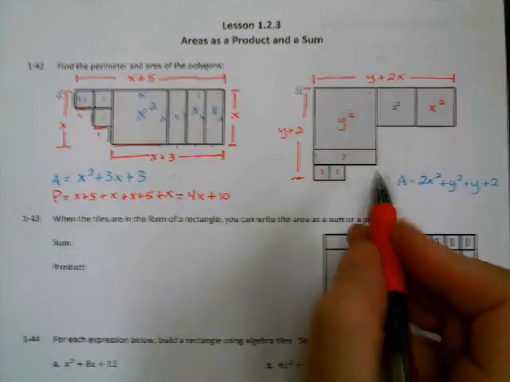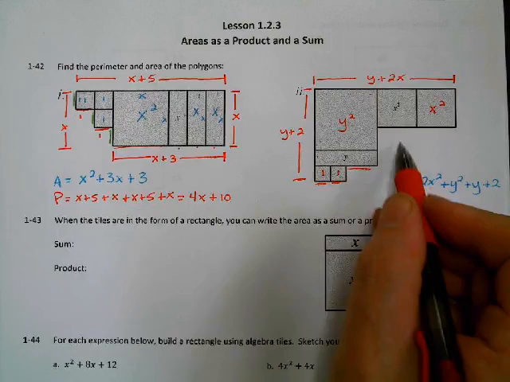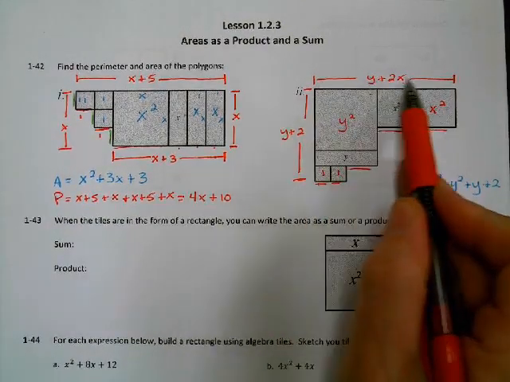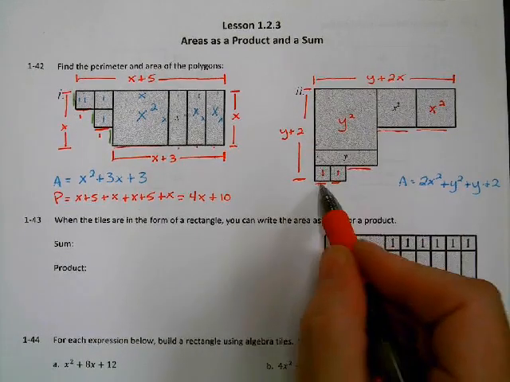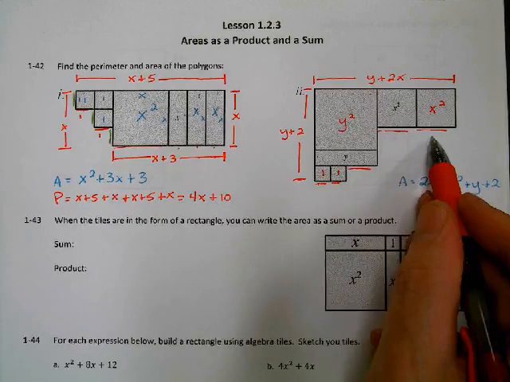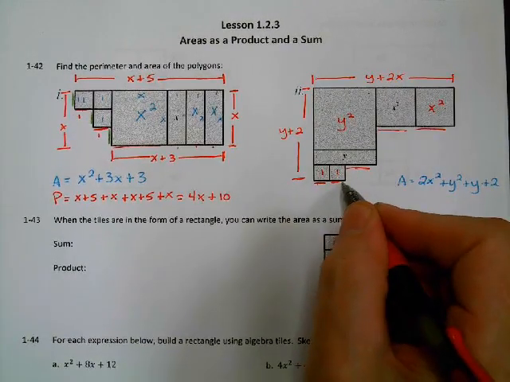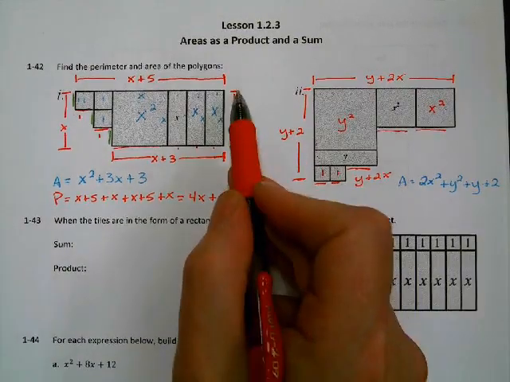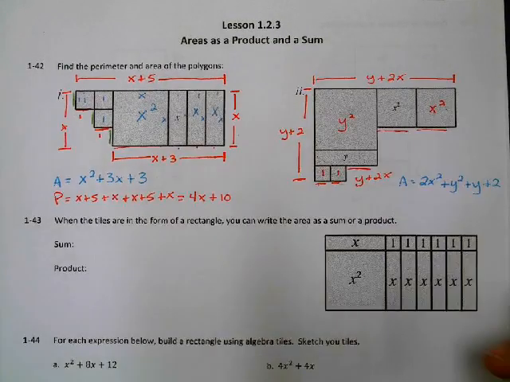Okay, down here, this section, this section, this section, this section, and this section all add up to this one up here. These three are y together, and there's an x and an x. So all of that up there is also y plus 2x. You notice over here it was x and x, and then x plus 5, x plus 5. It's going to be the same thing on this one.